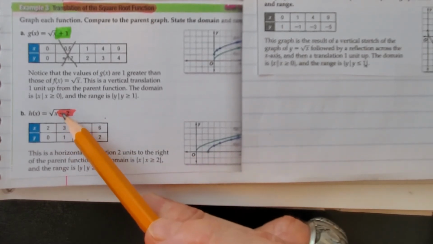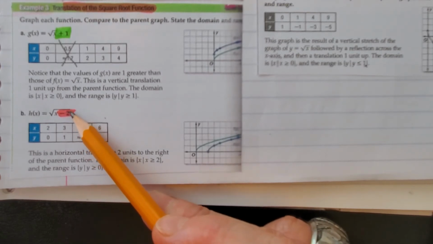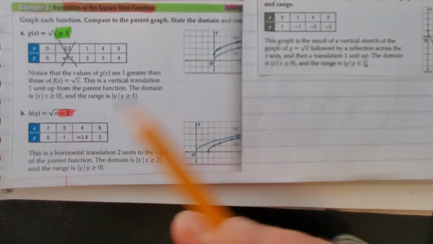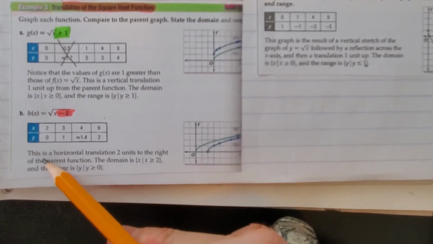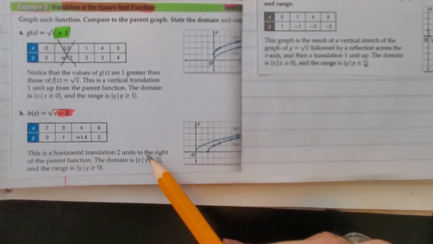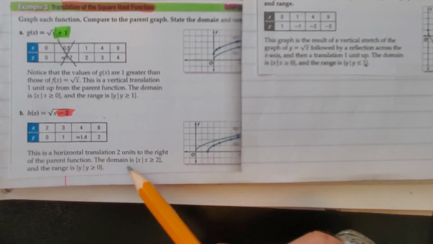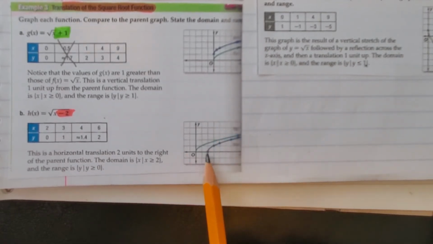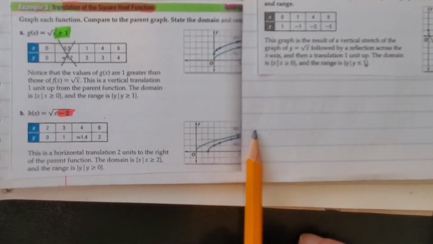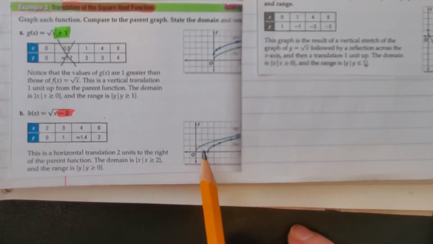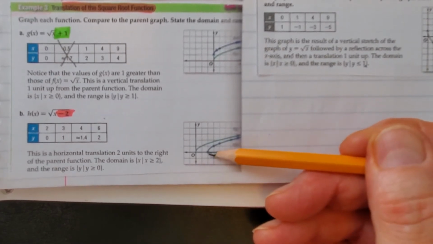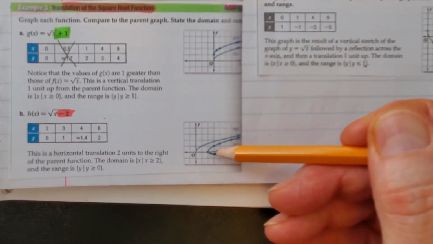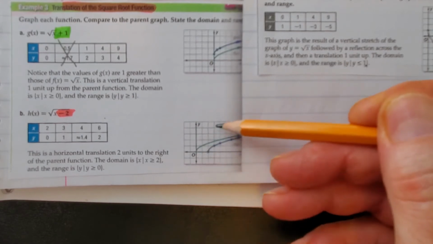So x minus h will move the parent function to the right 2 places. That's what it says here. This is a horizontal translation 2 units to the right of the parent function. The domain is from 2 to the right. Remember, you start here and you go to the right, so your domain is x greater than or equal to 2. Your range is still from here up, so y greater than or equal to 0. You start at 0 and you go up.